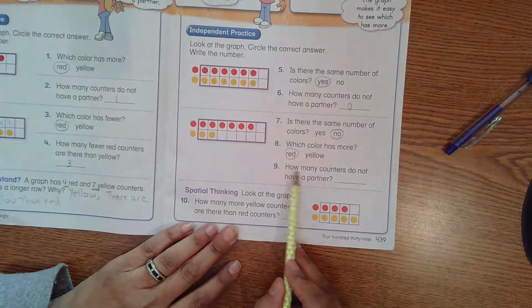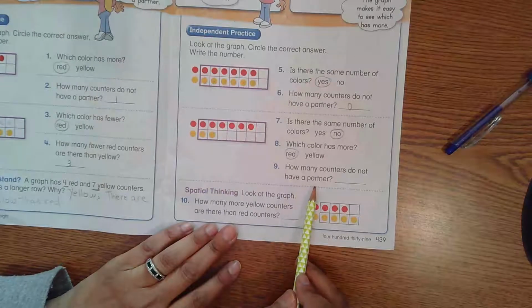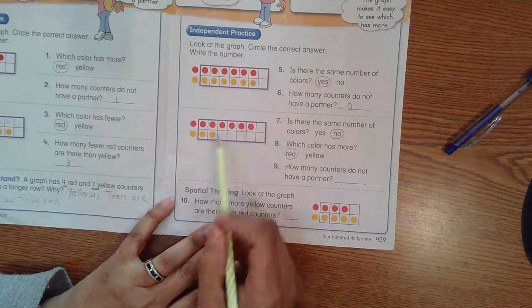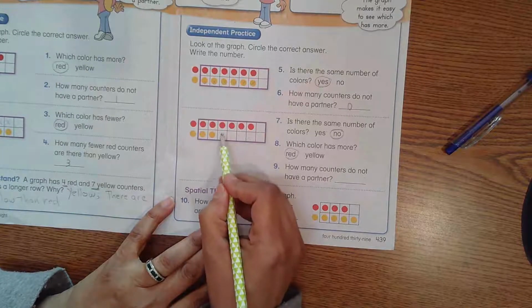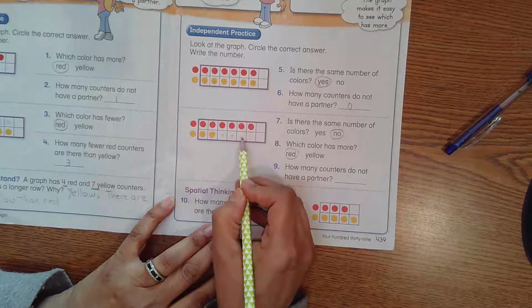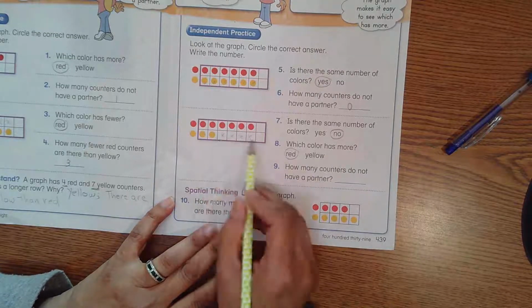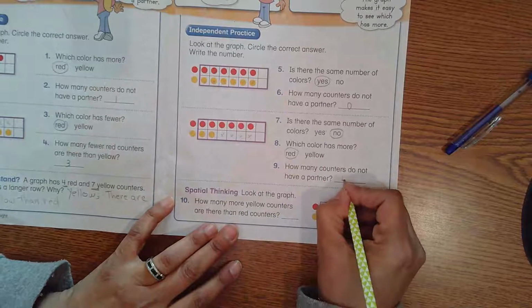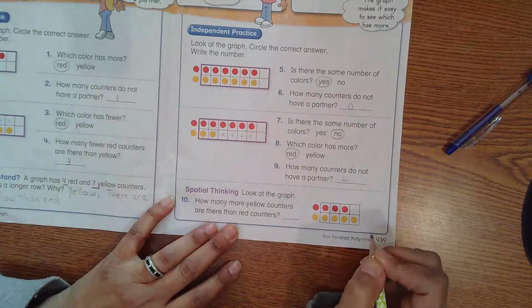All right, how many counters do not have a partner? So how many counters? Let's count. 1, 2, 3, 4. So 4 red counters don't have partners. I'm gonna write number 4 here. All right.